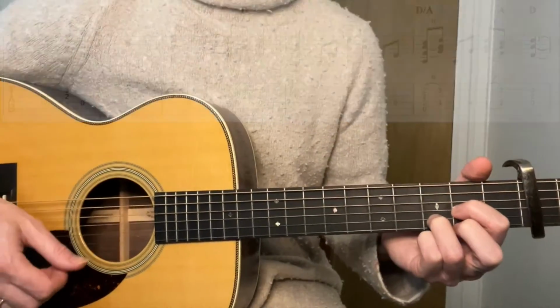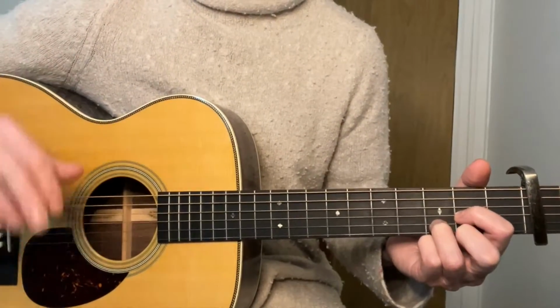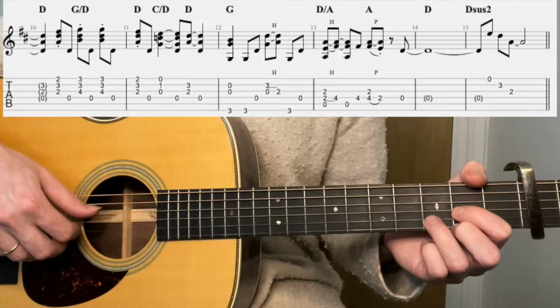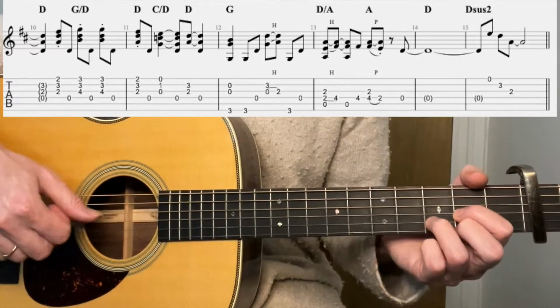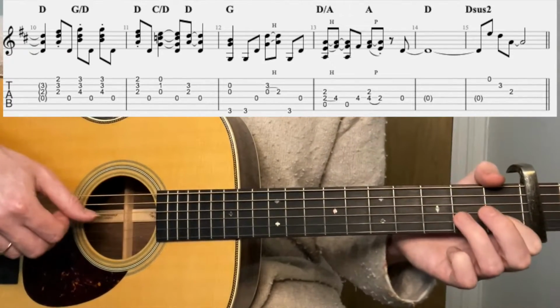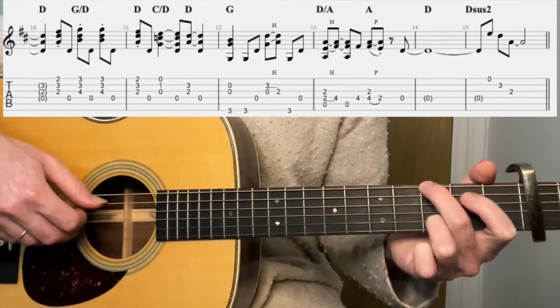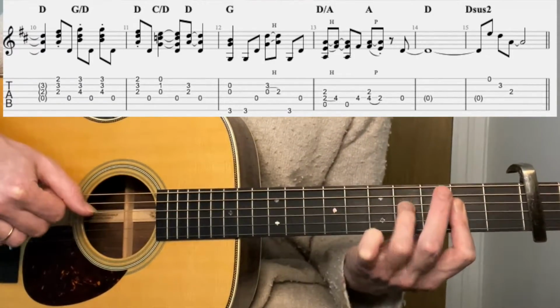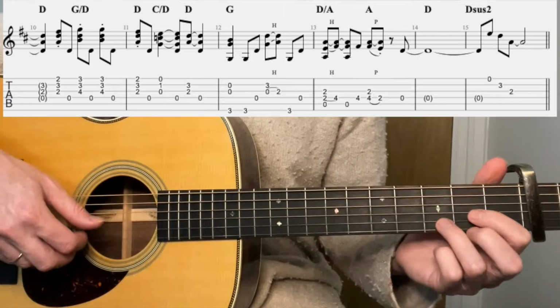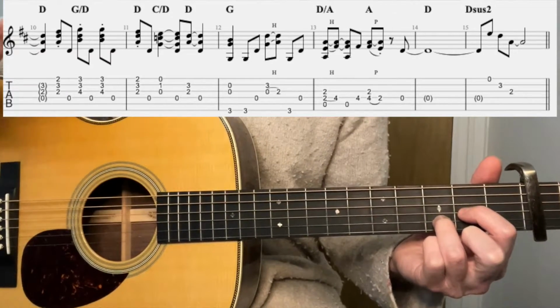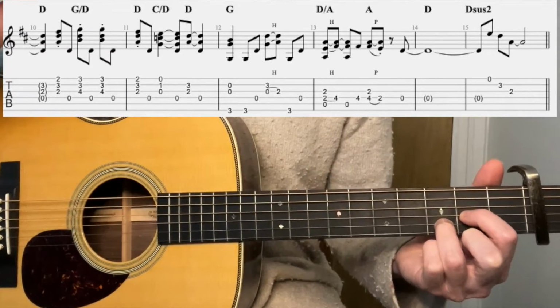Okay, and then the 3rd line is exactly like the first line. Let's just do it for practice. 3, 4, and 2, 3, 4, 1. And then just go down to a D sus2.